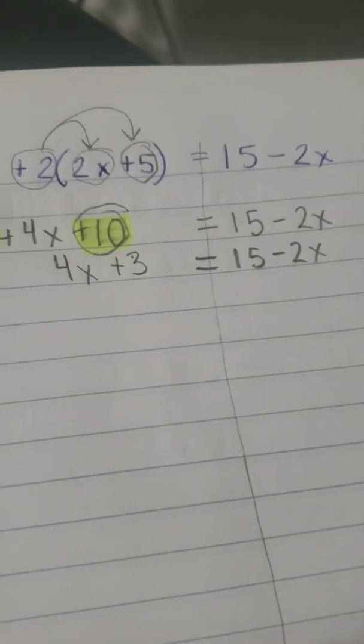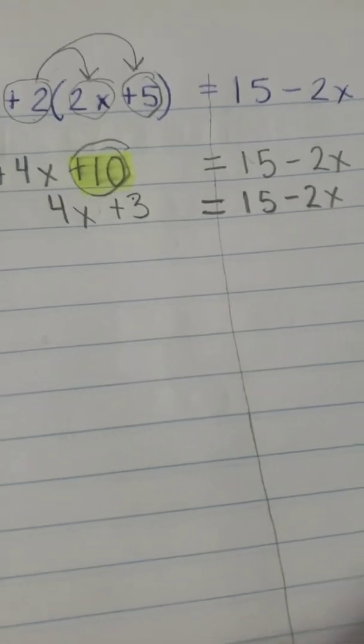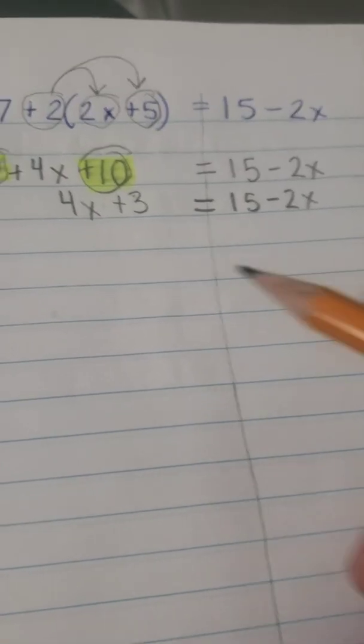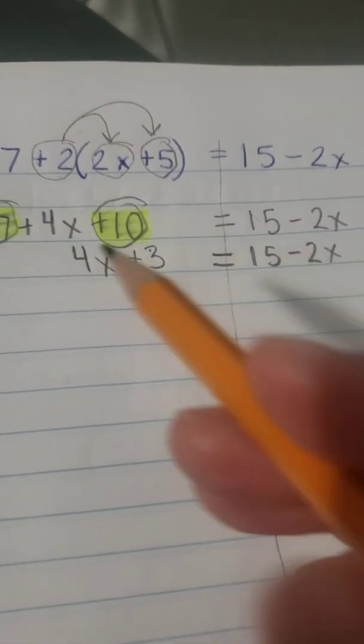And now we cannot combine like terms anymore on any side because this one has an x and this one does not have an x. Same thing here. This one is a constant and this one does have an x. So now what we're going to do is isolate the x. So we're going to put the x on one side. Let's get rid of this 4x so that we only have an x on one of the sides.